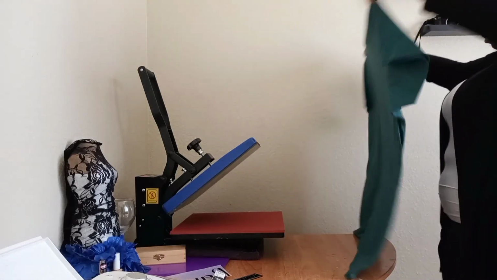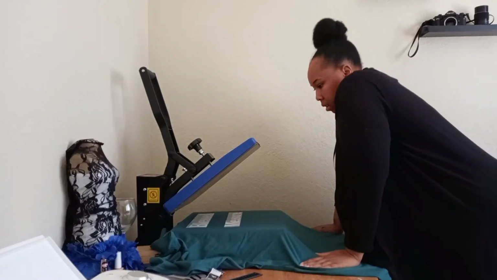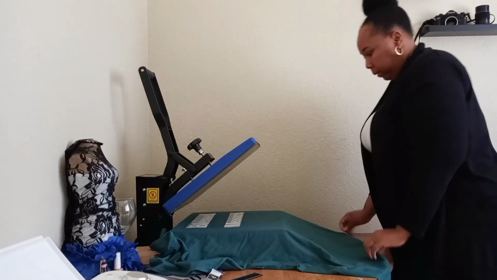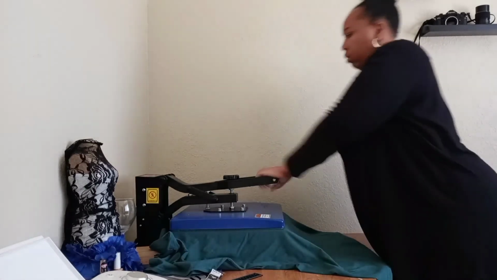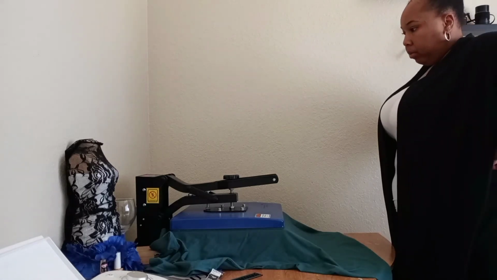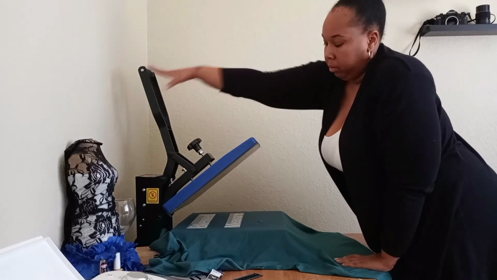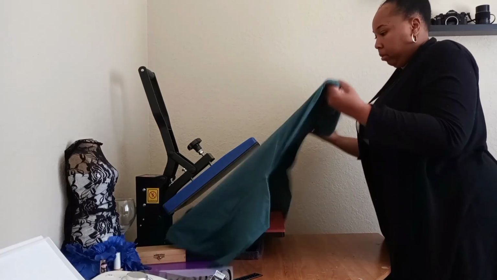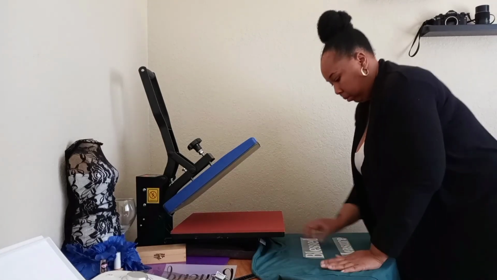Once you are satisfied with your layout, you can go ahead and put that on your press. My press is set to 375, and I am using Caesar heat transfer vinyl. I do it at 375 for 10 to 15 seconds. So for that first layer, I just do it for 10 seconds, and then I'm going to take off that little transfer sheet. It's not really a transfer sheet, but I don't know what to call it.